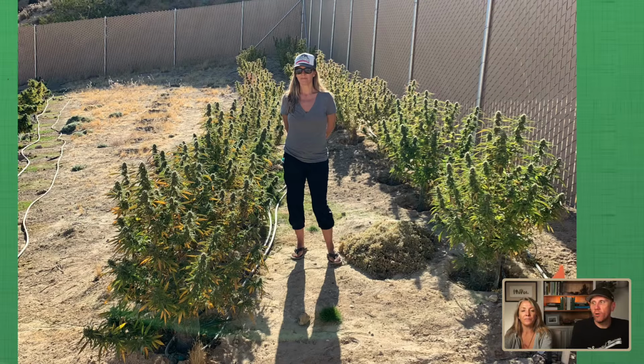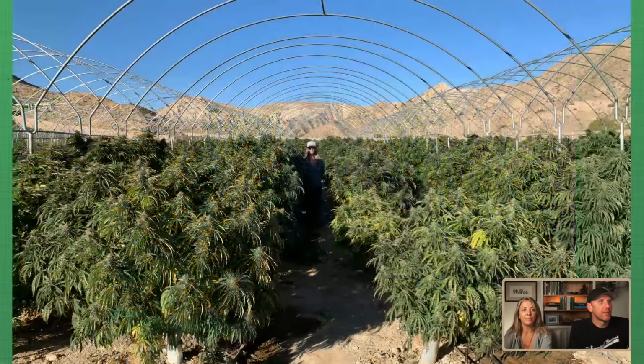So we just dug a hole, the cultivators dug a hole, threw the plants in. They got the same nutrition, the same feeds, the same foliar feeds, the same IPM, but they did not get any of the deep ripping, deep extract application, or follow-up extract applications. And this was what we would define as the control.